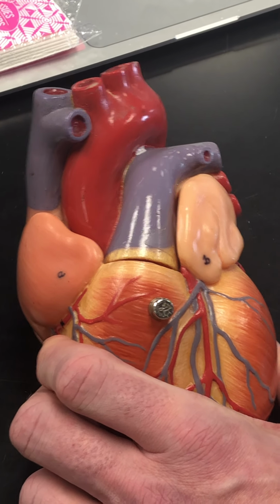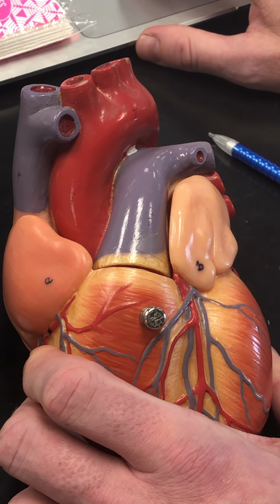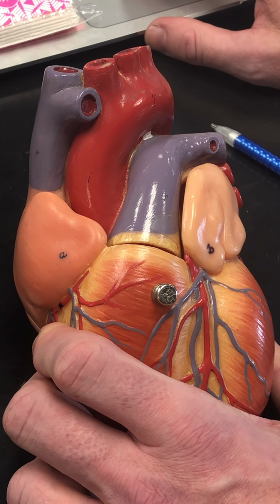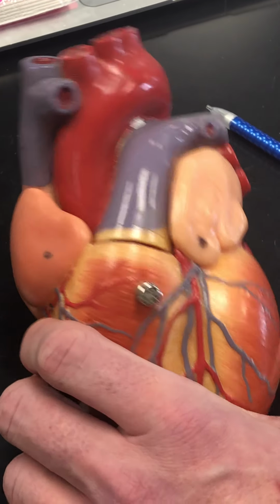Okay, so apex, base. Okay, let me make sure that we covered everything in our lab student handout. And it looks like that we have. So we're going to say that's a success.